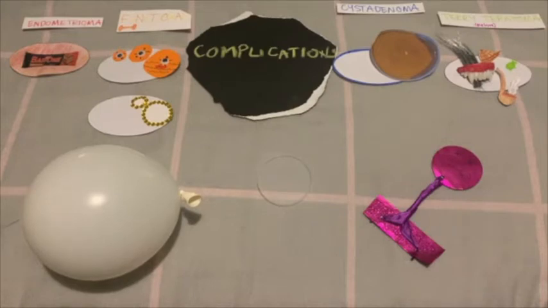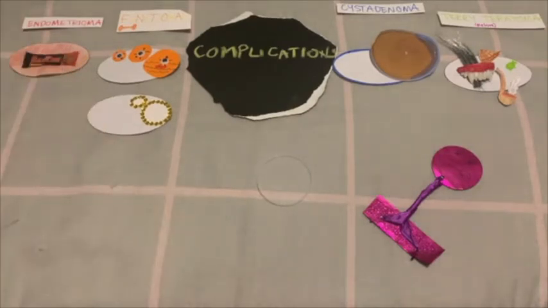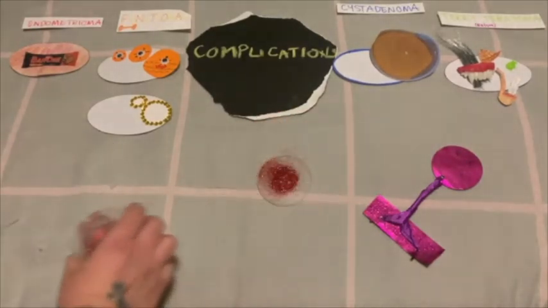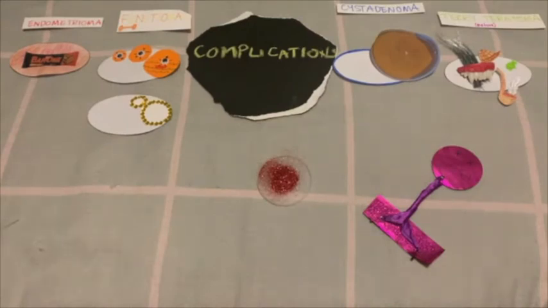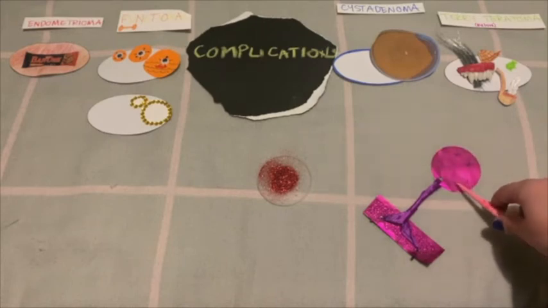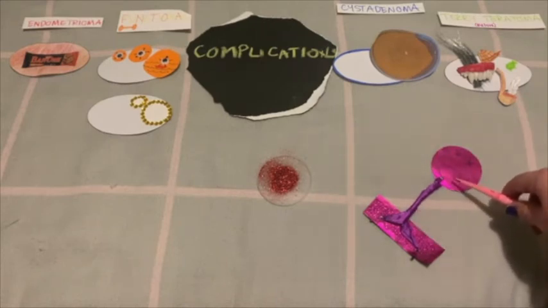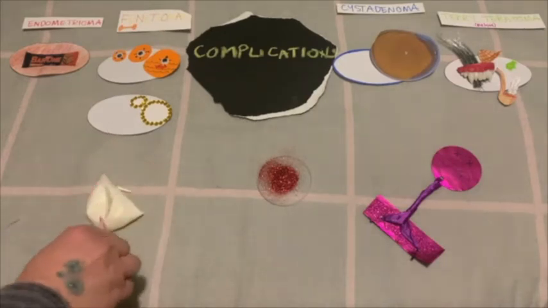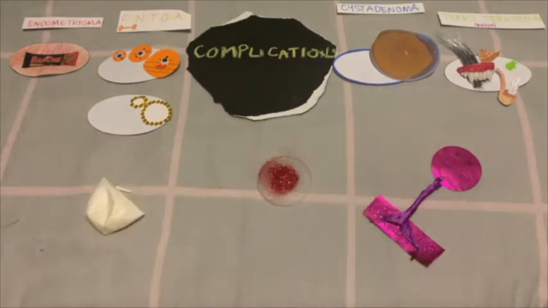Okay, so the first one we have is rupture. A cyst can rupture its contents into the pelvic cavity. A cyst can hemorrhage into itself. And finally, this is a very dead looking ovary because it's torted. Okay, so those are the main complications of cysts: rupture, hemorrhage, and torsion.